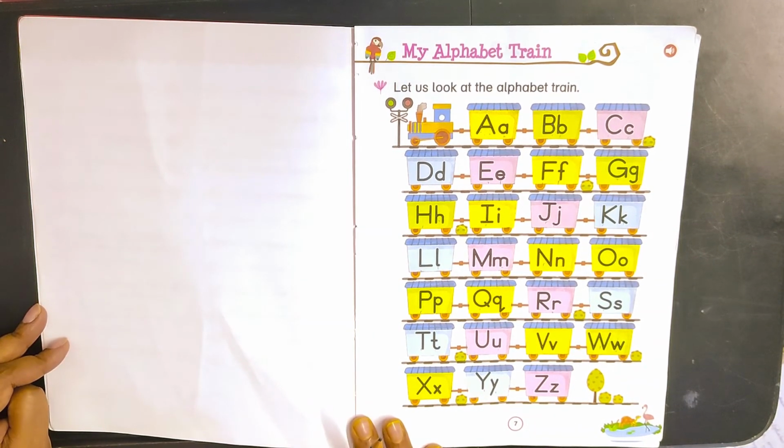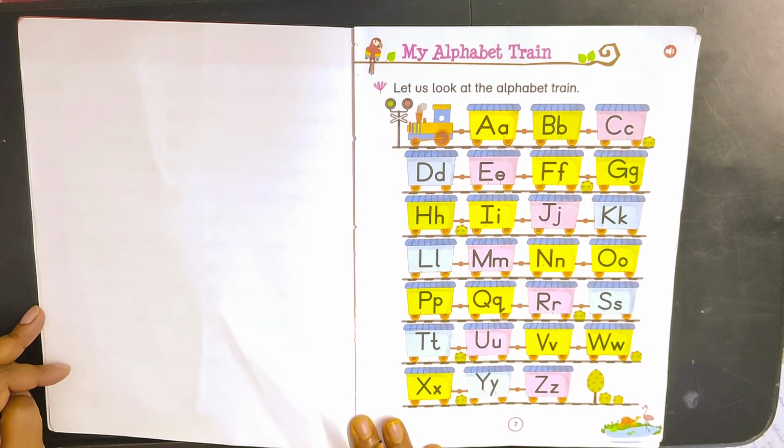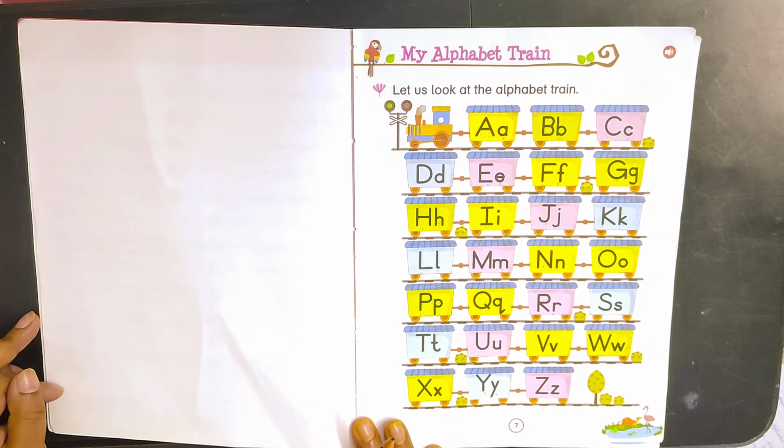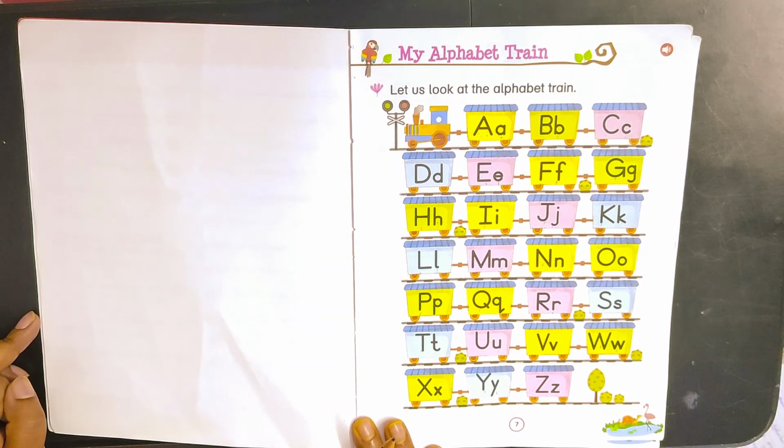So, we already recognize the capital A to Z and the small a to z, that is the 26 alphabets in English.